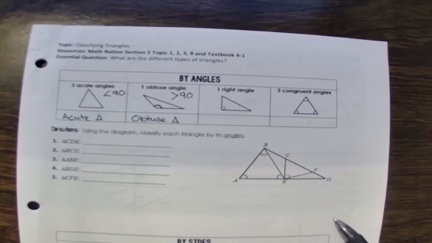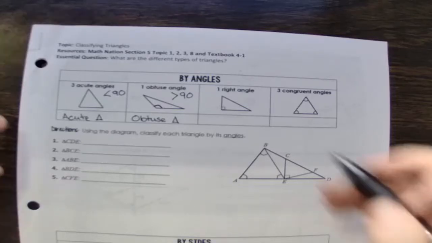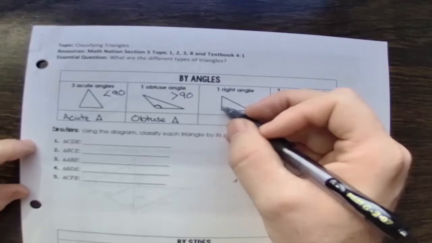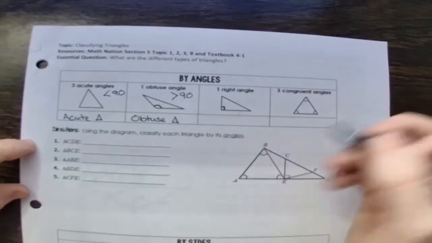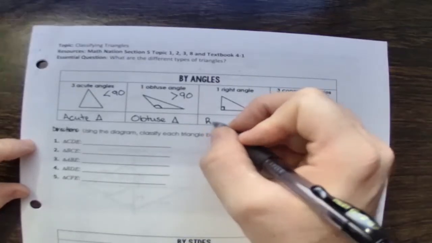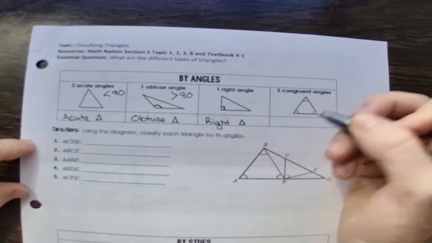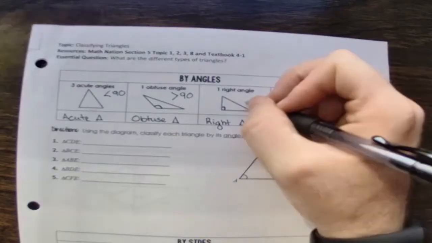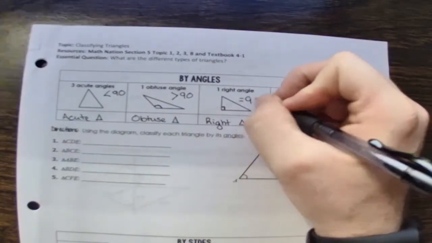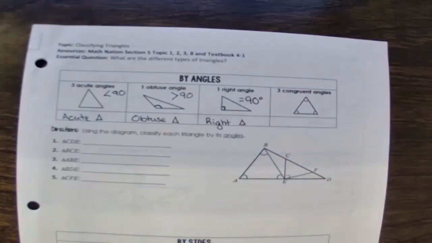Now the next one says one right angle. If it has a right angle, I know it because of this box. I'm going to call this a right triangle, so it has an angle equal to 90 degrees.